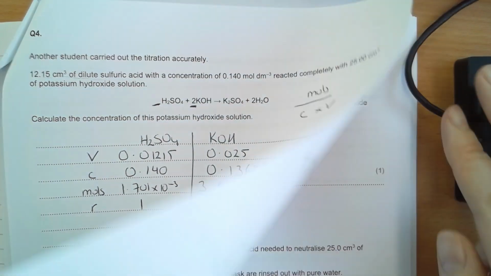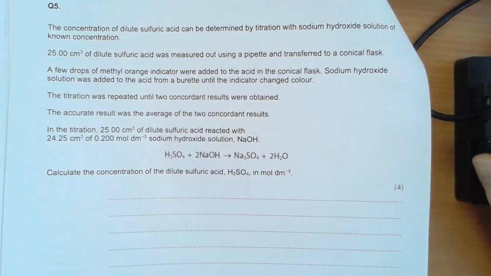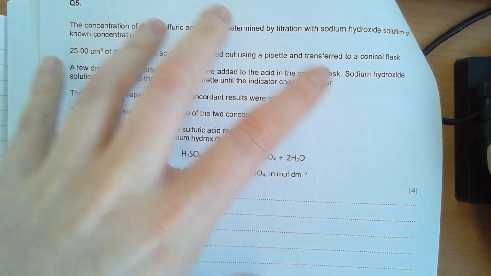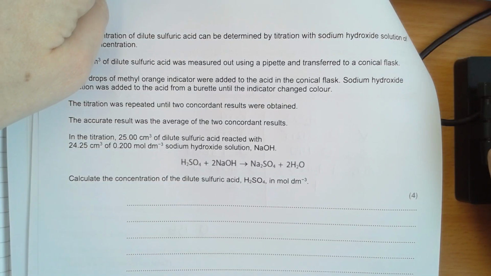I want you to have a go at the next one. So if you turn the page, question 5, really similar. All right, really similar. A little bit more kind of fluff, but have a read through that and do question 5 for yourself, please.